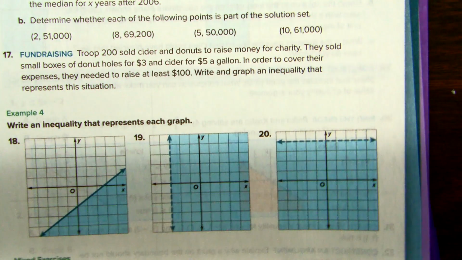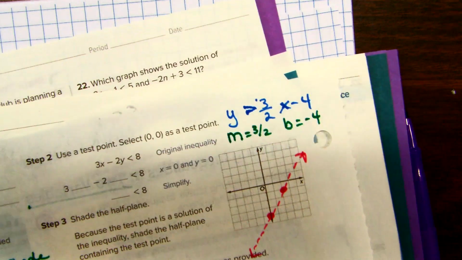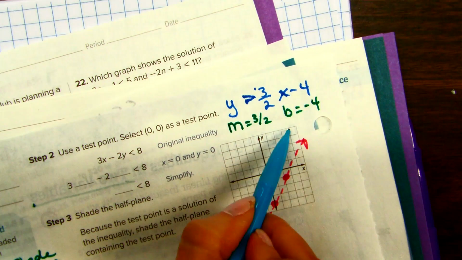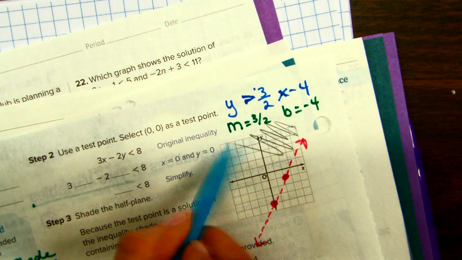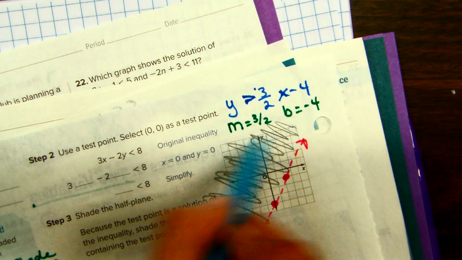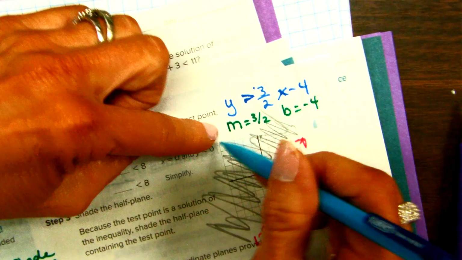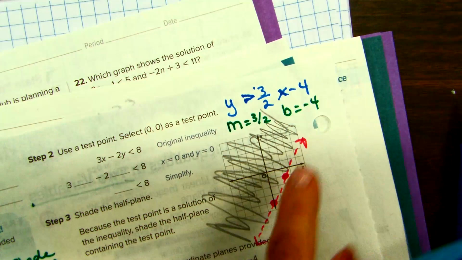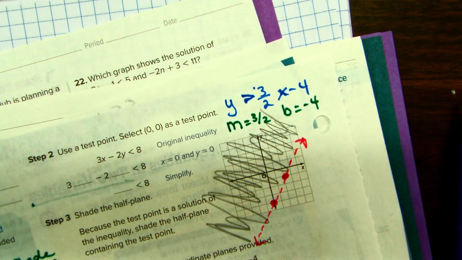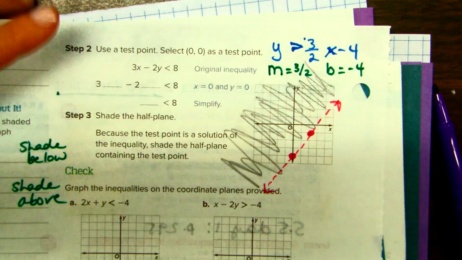That's all the shading. See how it's like that? We don't do all that perfectness. We don't even have to stay on here. So to show above, you literally just go like this. We're just showing that every single point, forever and ever, not just on this little graph, because this line goes on forever and ever, that shading goes on forever and ever. And that's how we finish that.